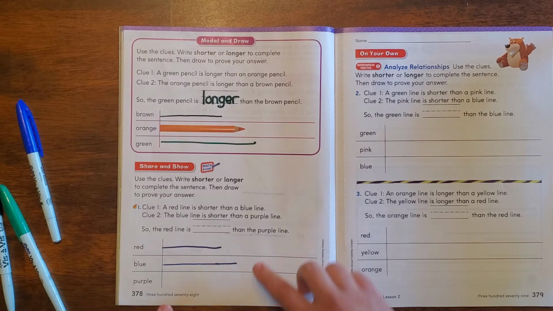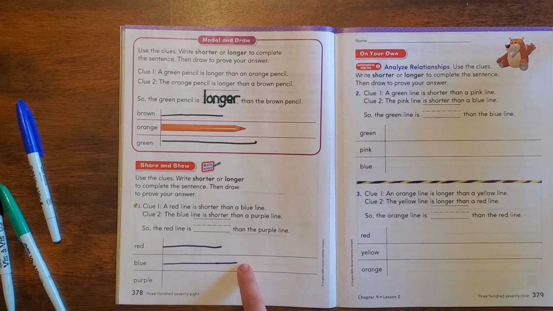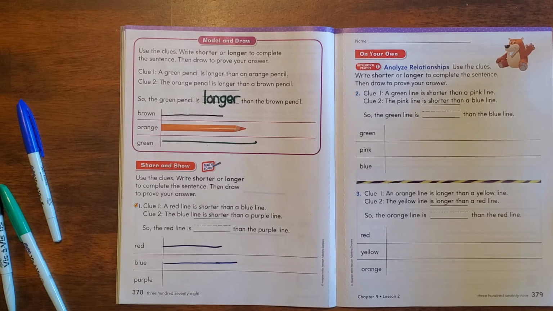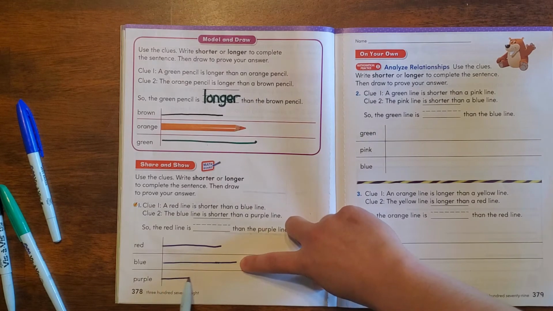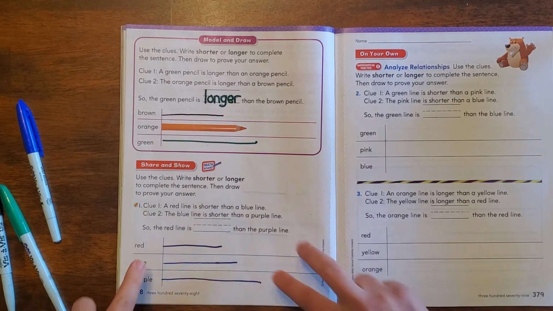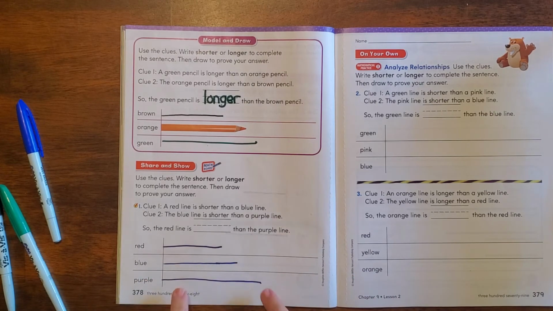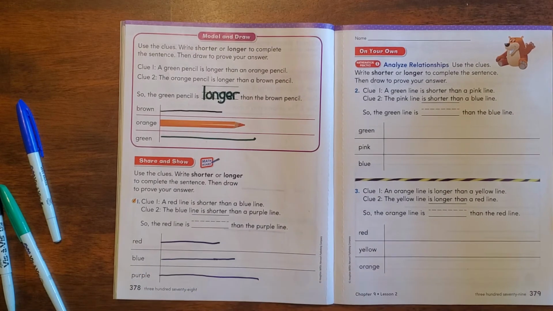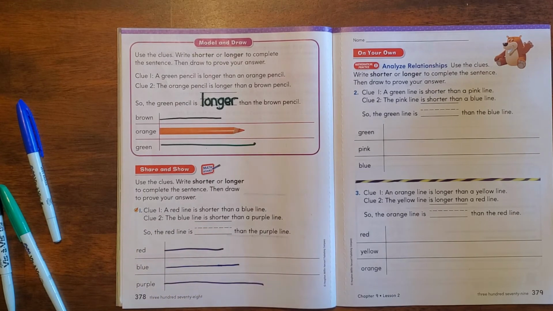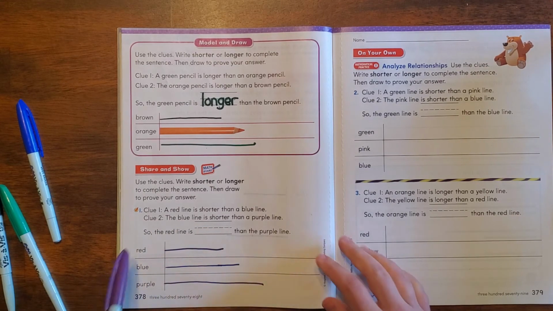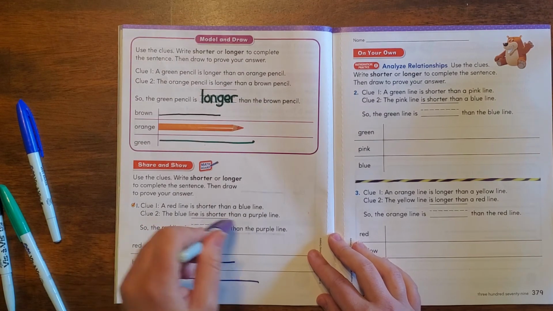And so the blue line is shorter than the purple line. So my purple line has to go farther because the blue one is not as tall as it. So the purple line has to go farther than the blue one because the blue one is shorter than the purple. So the red line is blank than the purple line.